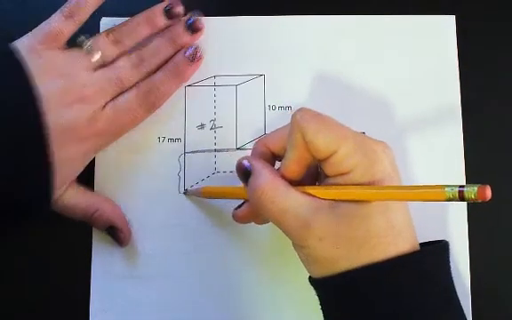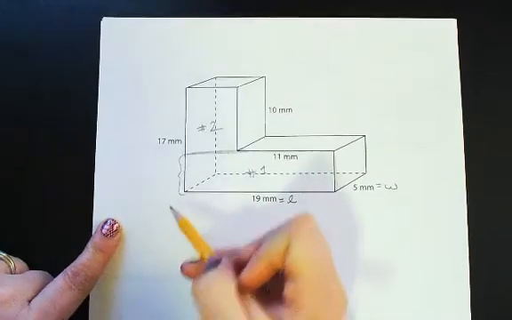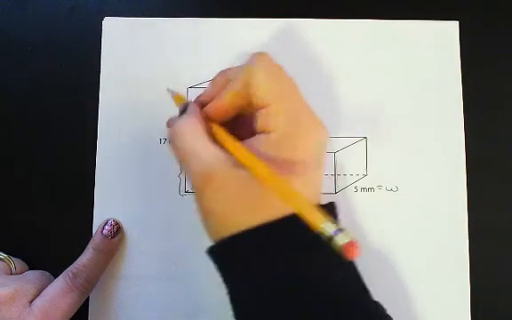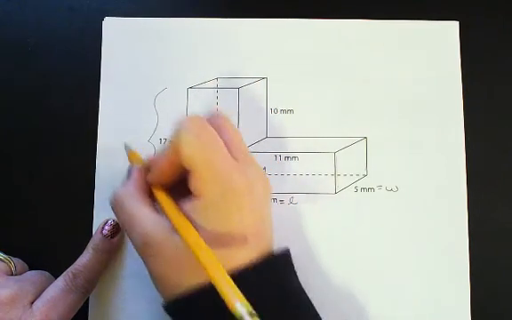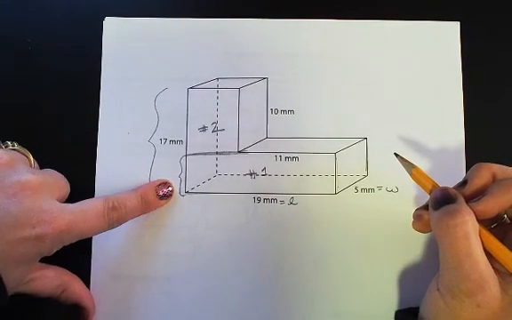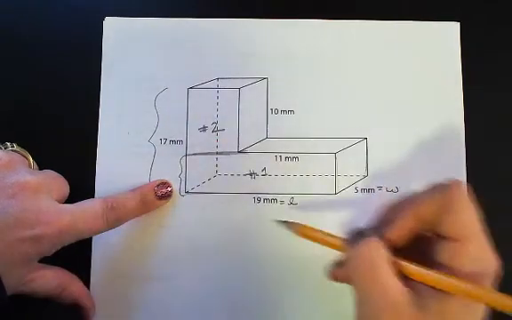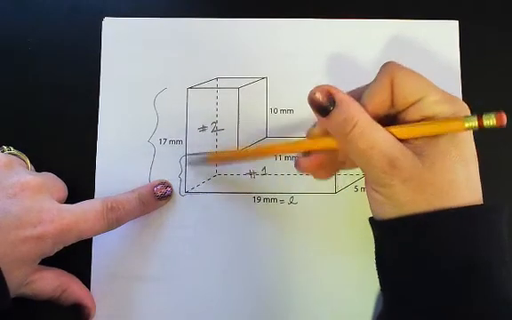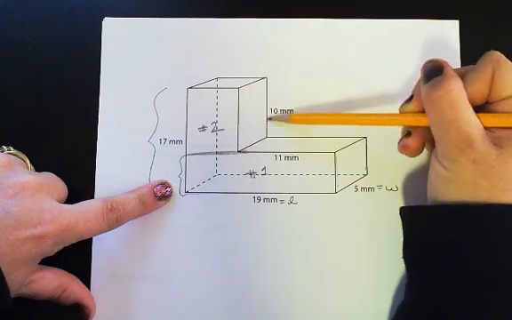It would be the same as this, but it's not labeled, which would be the same as this part from here to here. Unfortunately, they didn't label this entire thing. We know the whole thing is 17, but I really just want to know this part right here. So I have to look around on my shape for that other dimension that's going to help me.